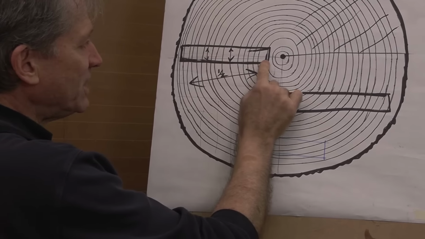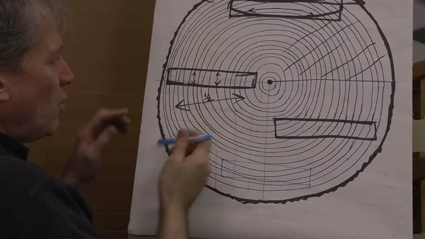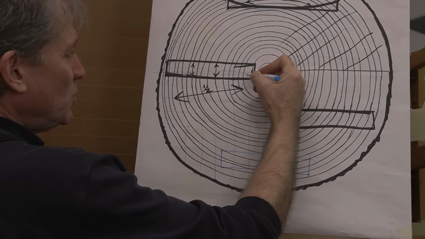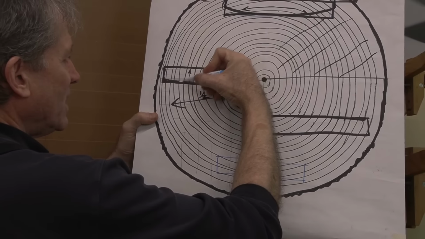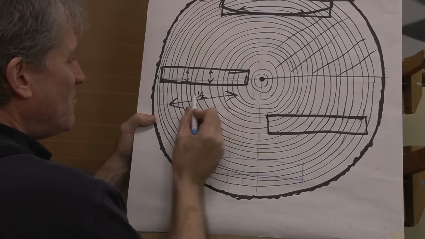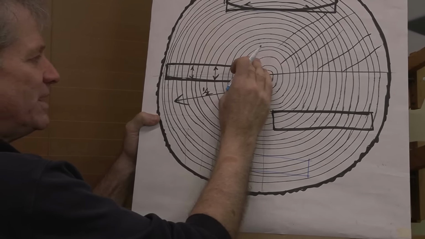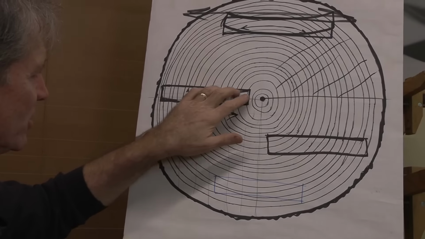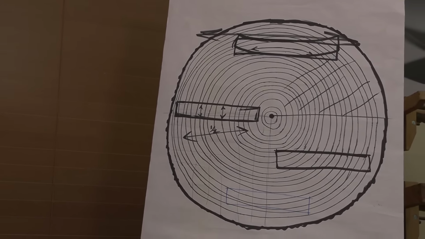And then you have this type of grain where it's 0 to 30-ish, where the growth rings are perpendicular to the piece. So you have this radial cut, and now the growth rings are running just a little short across, and this is called quarter sawn. So you'll get this very linear growth on the face. Let's look at it in some actual boards.